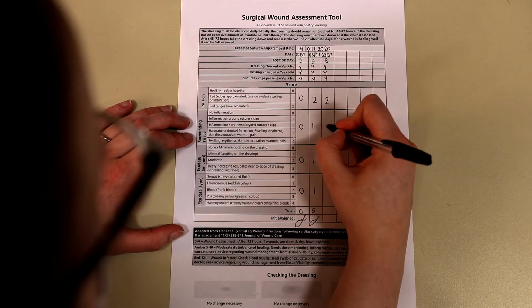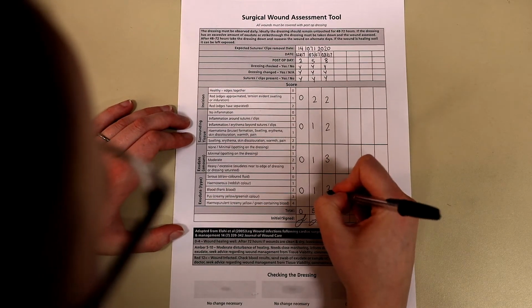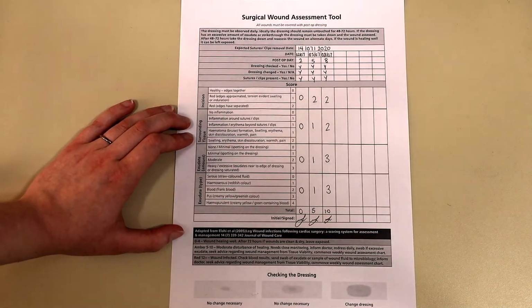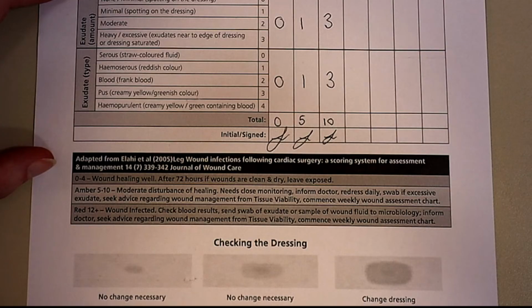Examine the incision, surrounding tissues, levels of exudate and the type of exudate, and calculate the final score. Use the box at the bottom of the page to determine if the wound is healing or if there are signs of infection. If there are signs of infection, take a wound swab, discuss with the medical team and send a referral to the tissue viability team.